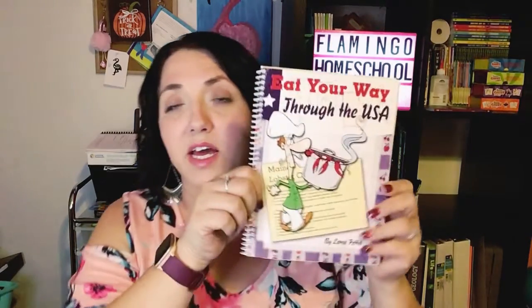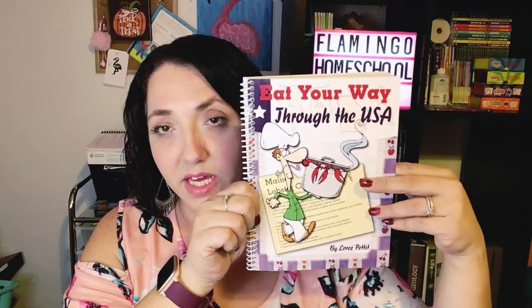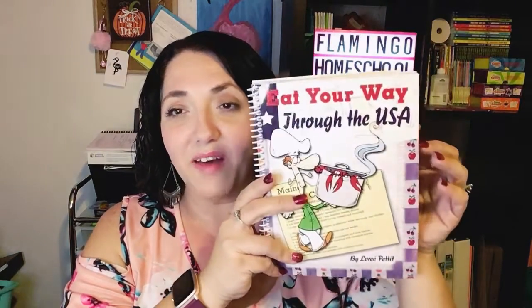And the last thing is also one of the recommended books. It's not something you have to have for the Traveling the States, but it's something that we really enjoy cooking, and we actually learn a lot. We do a lot of math through cooking. And so it's called Eat Your Way Through the USA. And we have cooked some really interesting recipes and some really good recipes out of here so far.